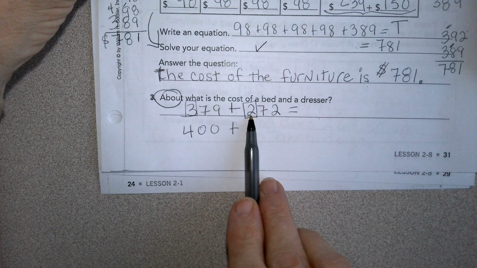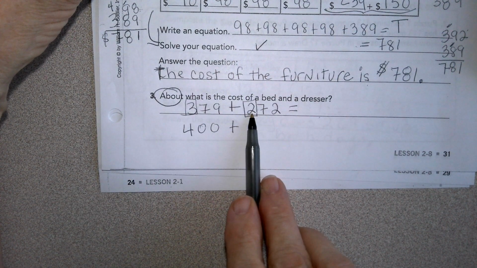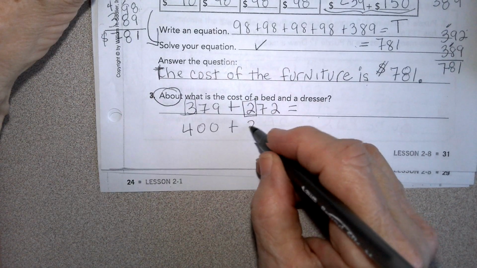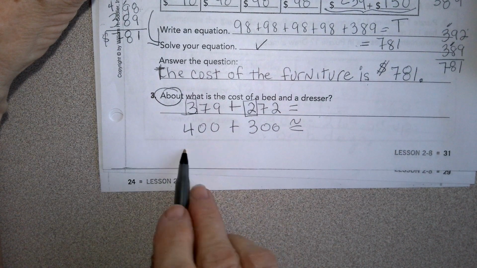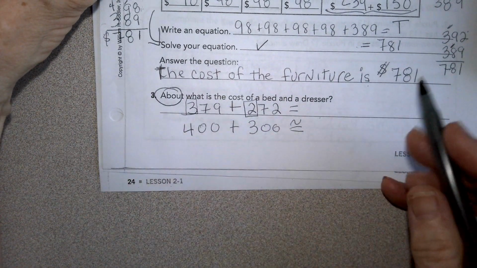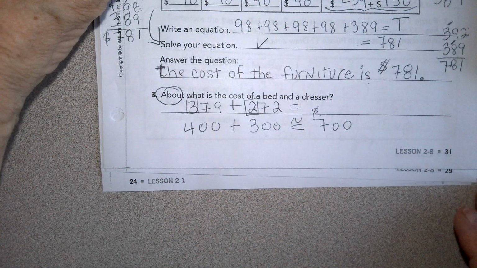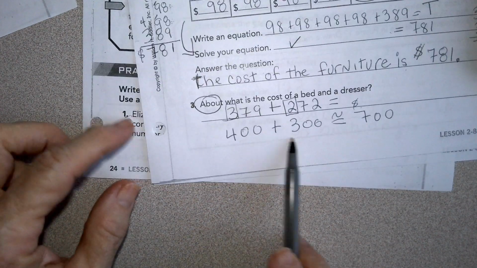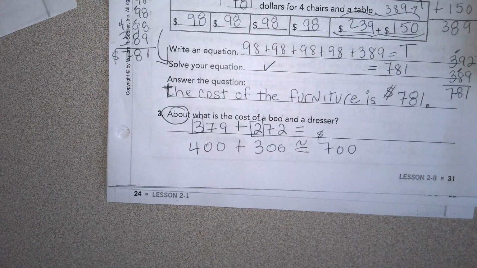Plus, we're going to round this one to the hundreds. Is this closer to 200 or 300? Good job. So all together, our furniture cost about how much together? 700. It's going to be a little less than 700, but I think I better bring $700 because I know I'm going to use most of it. And that's all we're going to do on that. Let's look at one more thing.